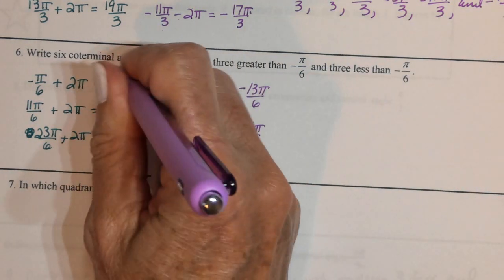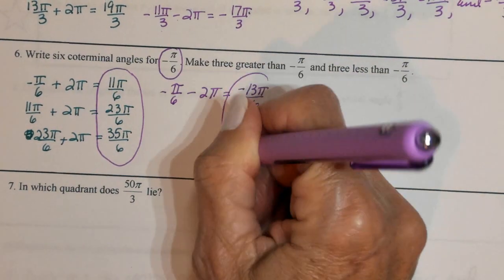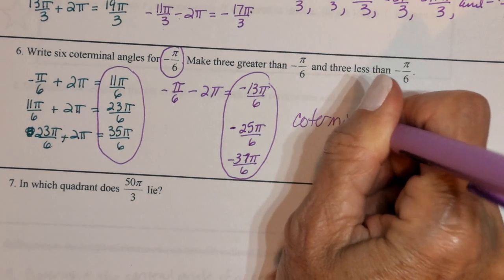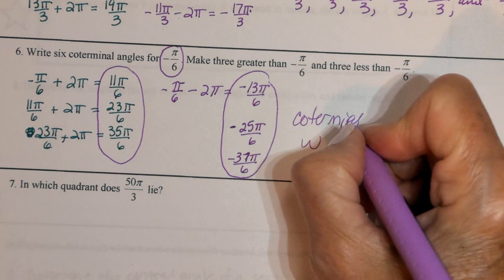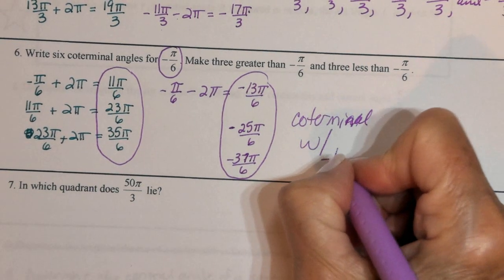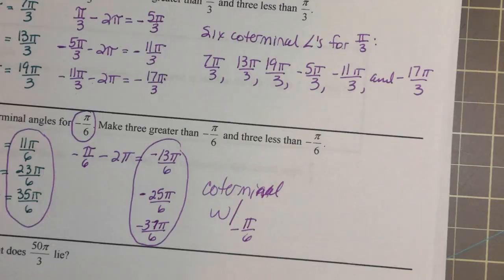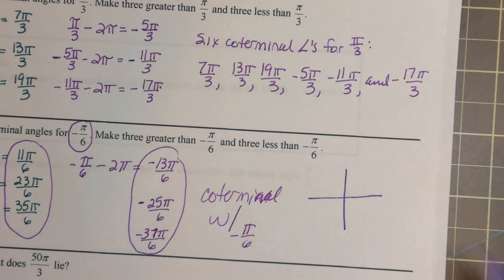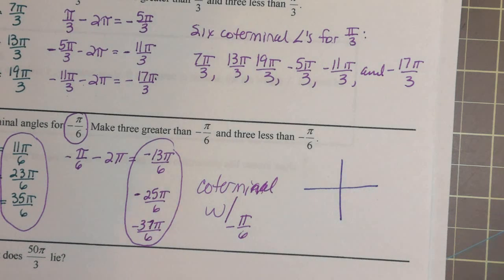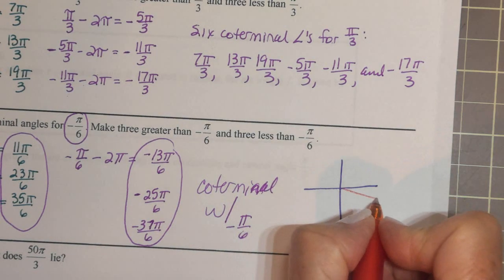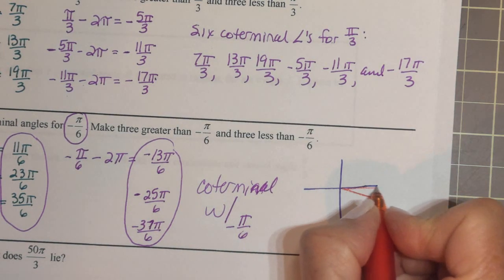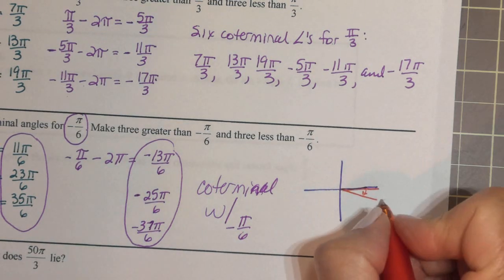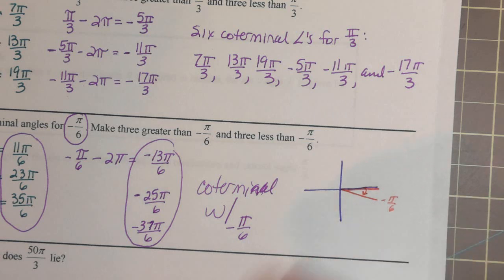Okay, so all of these are coterminal with negative pi over 6. Negative pi over 6 is right here. It's starting with our initial side and going backwards to get there. So there's negative pi over 6.